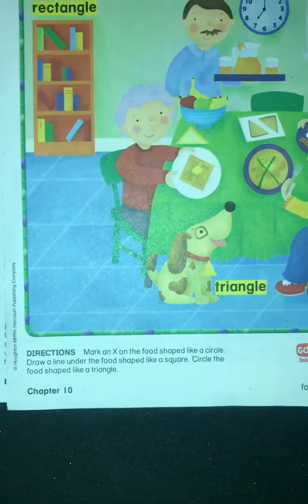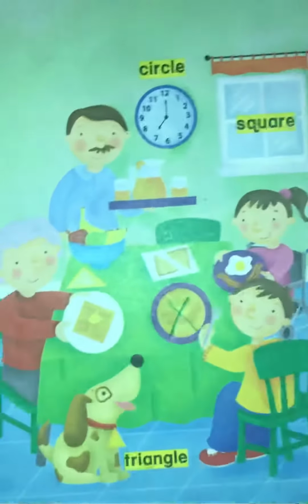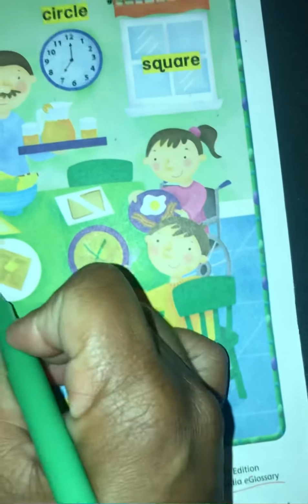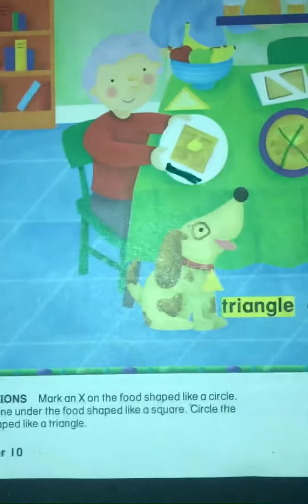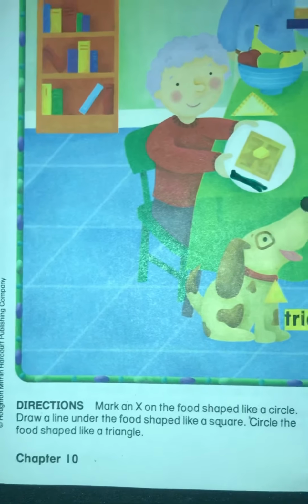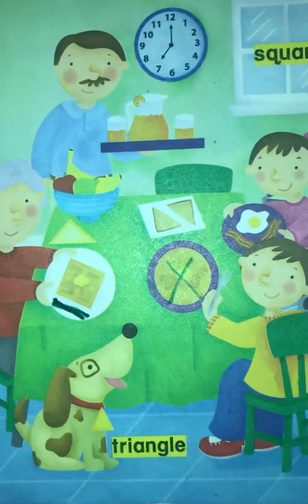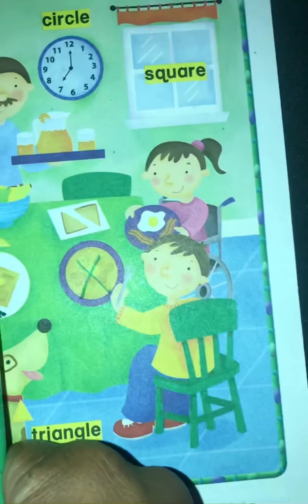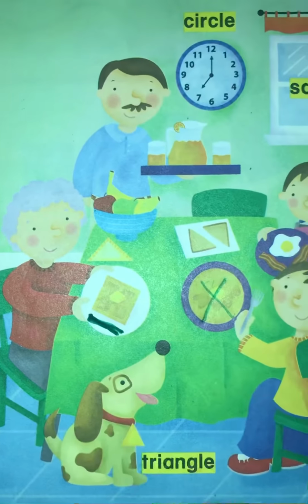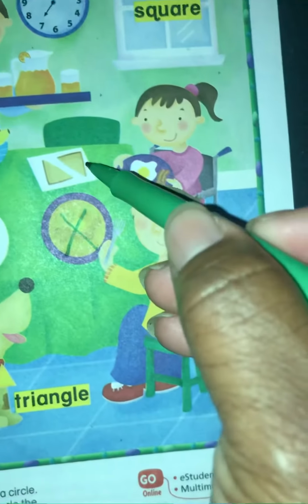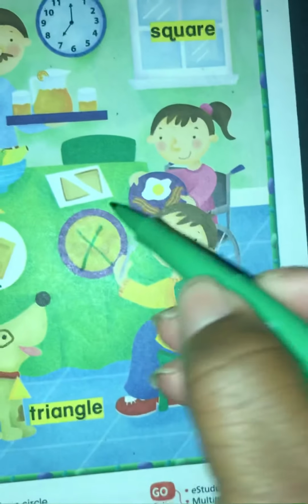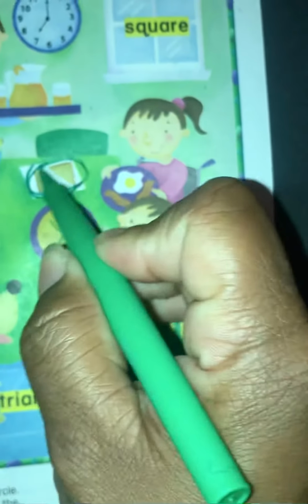Alright. And then it says draw a line under the food that is shaped like a square. The waffle is shaped like a square. So draw a line underneath it. And then it says circle the food shaped like a triangle. I'm looking at the food. What is shaped like a triangle? That's a napkin, so don't circle that. It's like an empanada, but it's a napkin. So right here it says circle the food shaped like a triangle. To me, the toast is the only food I see that is shaped like a triangle.